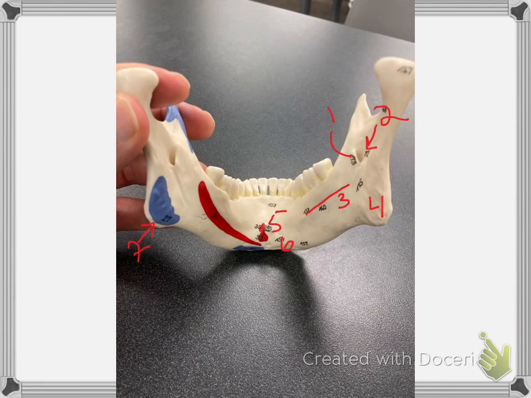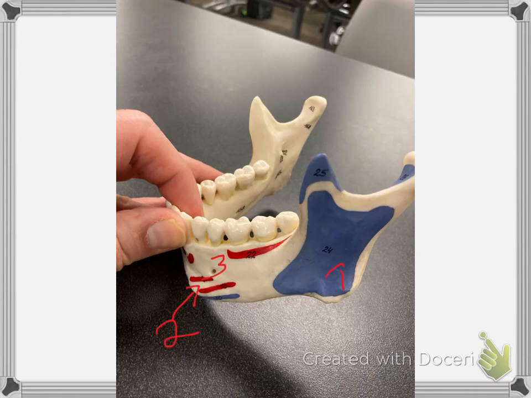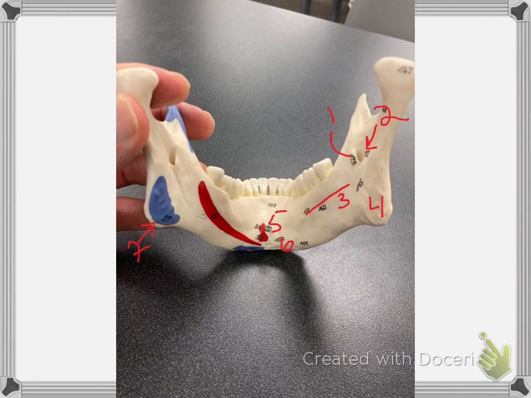Now from the back side, let's add this one other structure. You see this number 1 right through here? This is from the masseter muscle attaching to the angle, or the gonial angle of the mandible. So this is the masseteric tuberosities. The angle is this part, but the masseteric tuberosities will be the bumps that you will see right there.